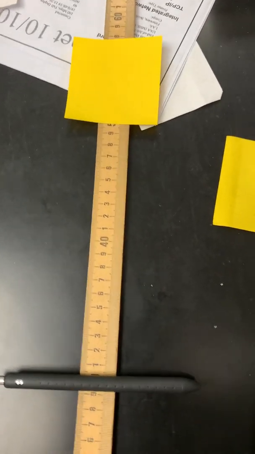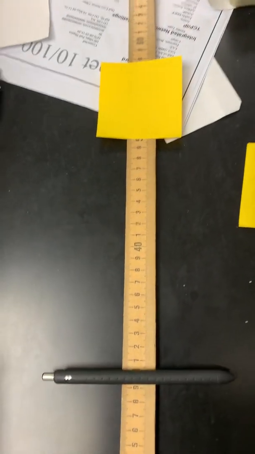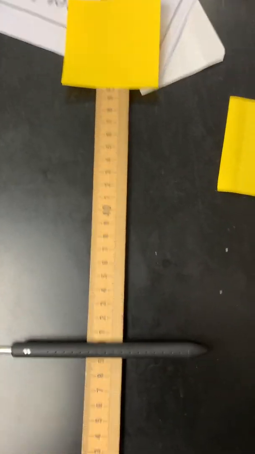So now what you're going to do is go to the second table, using the knowledge that you've gained from this video, and fill in that table.